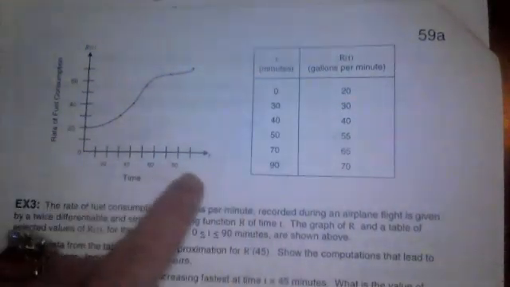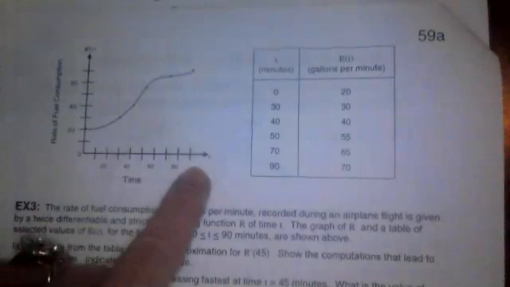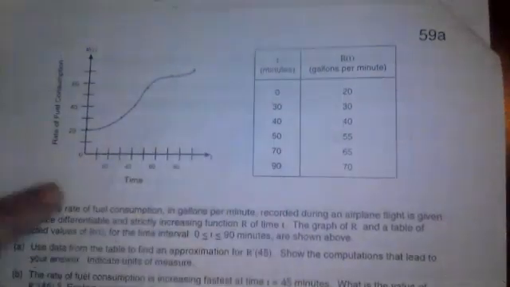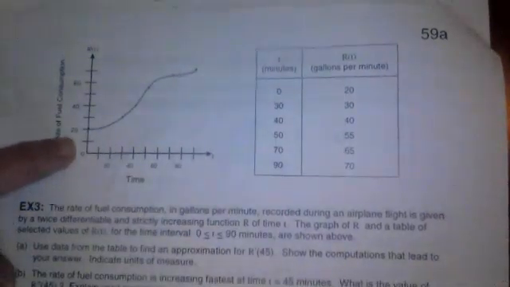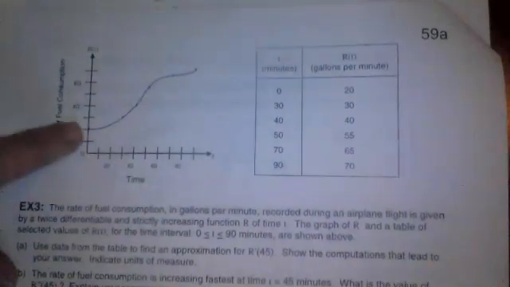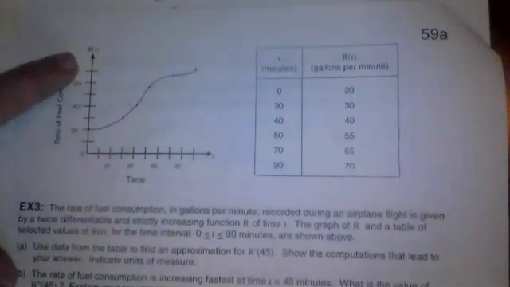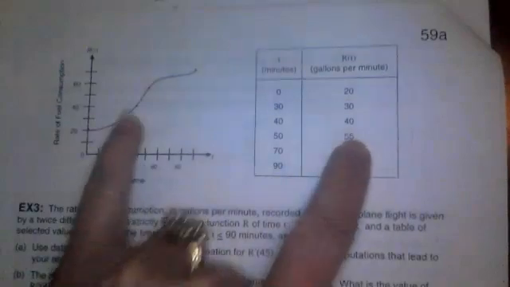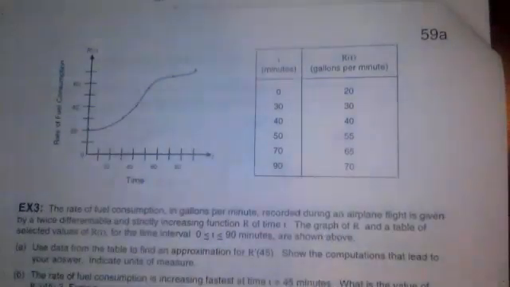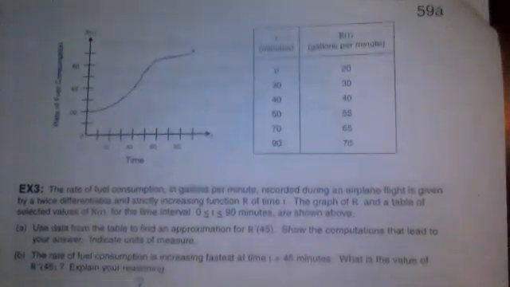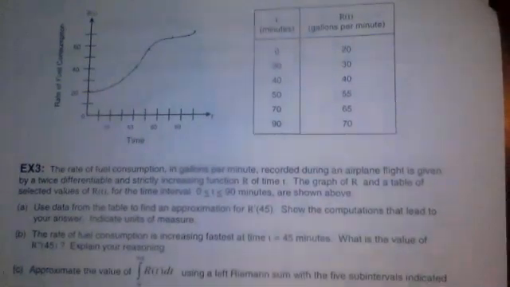We see the same 0 to 90, and our rate here, 20, which was at 0 up to 70. So these are representing the same thing in two different formats. It says the rate of fuel consumption in gallons per minute recorded during an airplane flight is given by a twice differentiable and strictly increasing function.